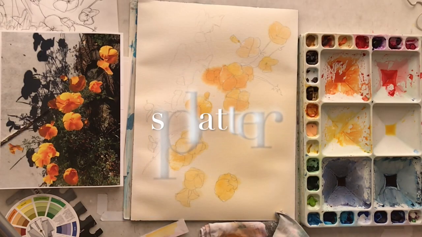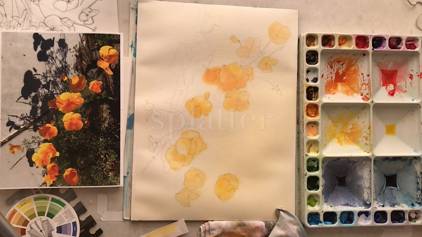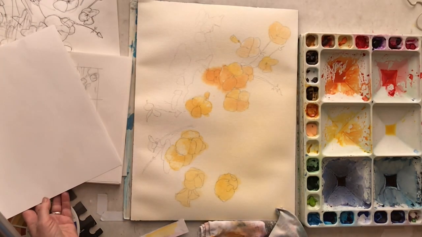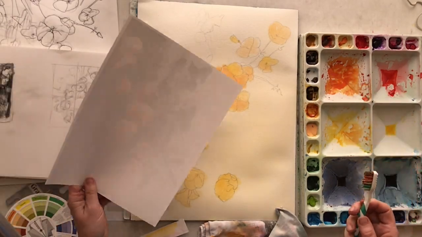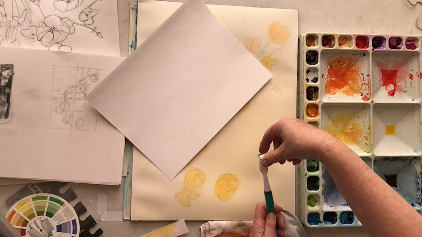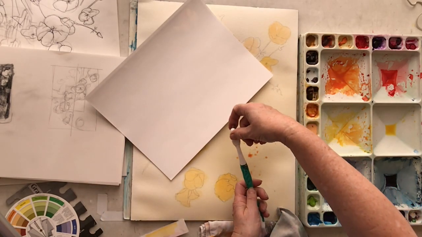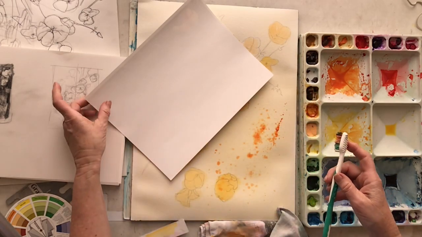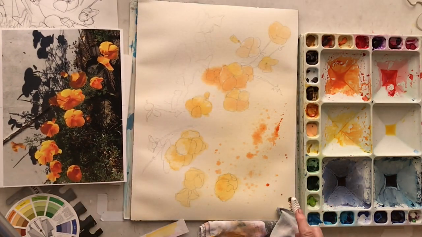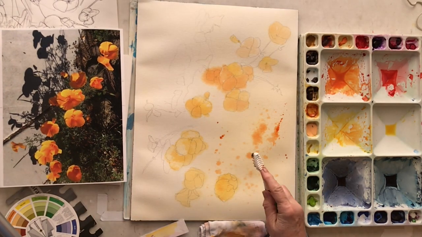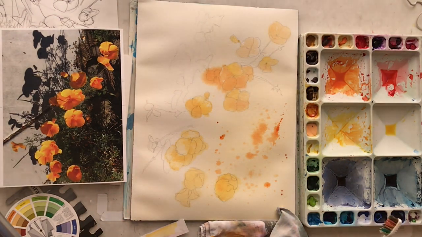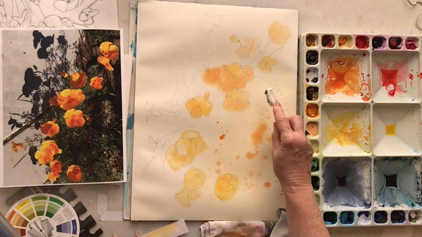And then I want to splatter a little bit of orange down into this area in here, but I don't really want those flowers to get splattered, so let's just do this. Toothbrush, my splatter tool. Okay, I think that can be fine.